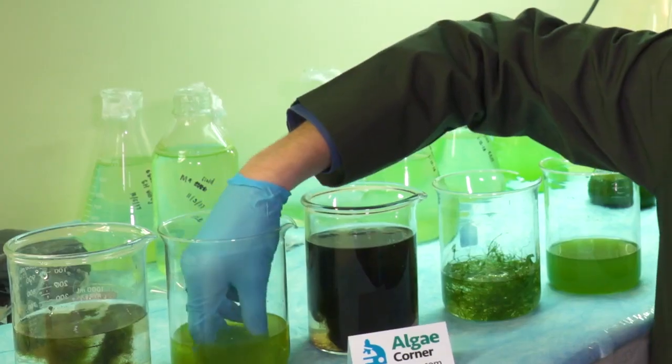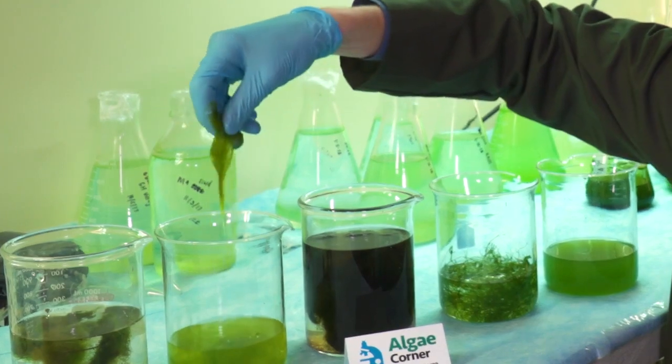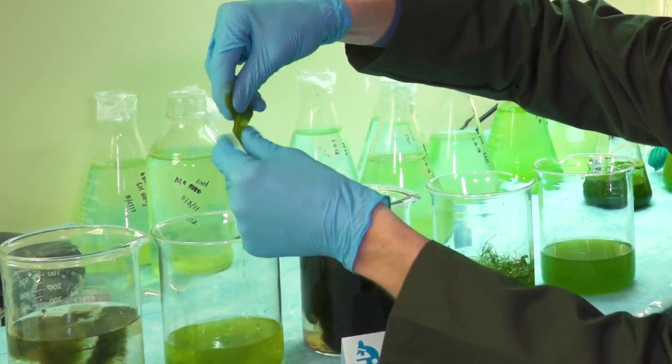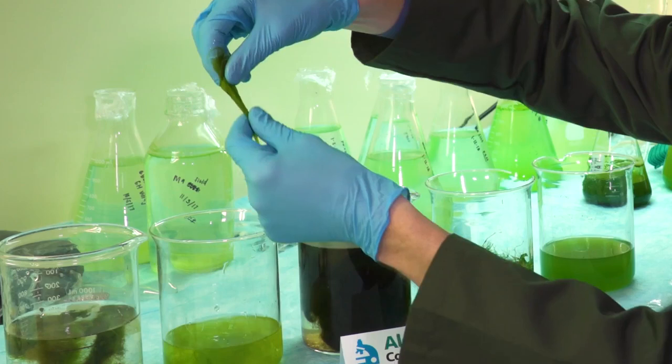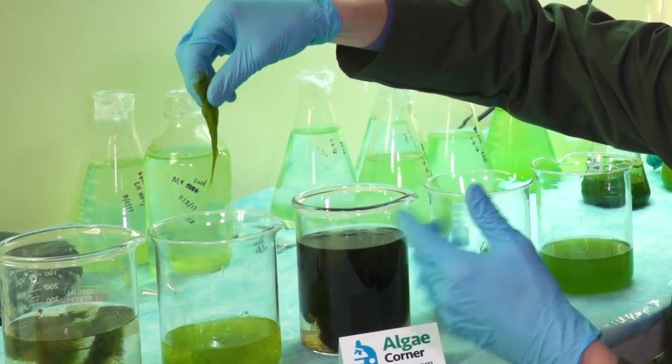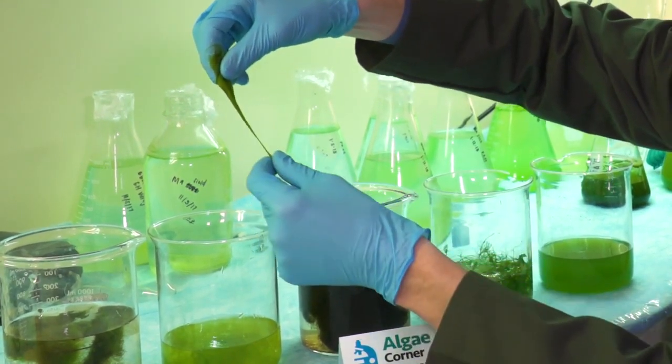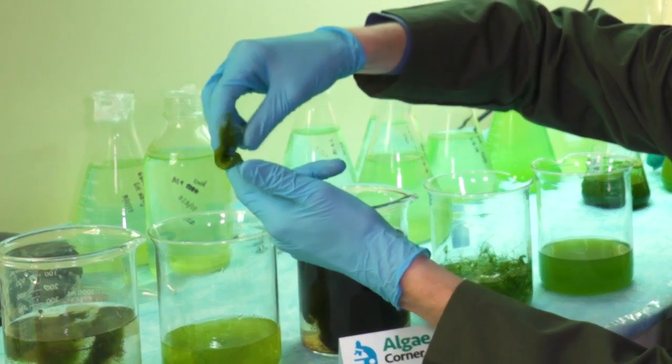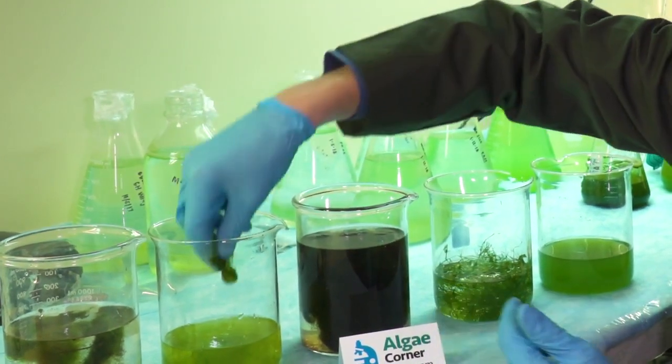Spirogyra is more of a bright green filamentous algae, more slick feeling. You can squeeze it out, but it's still sort of slimy, slick. It's often called silk algae because it is a little more slick, not that cottony feeling one like Pithophora is.